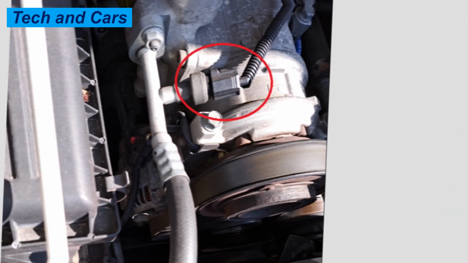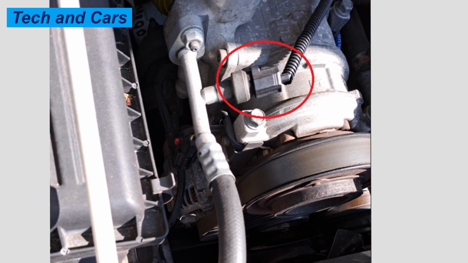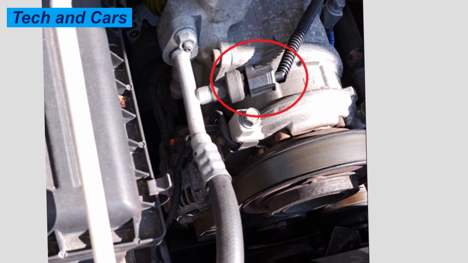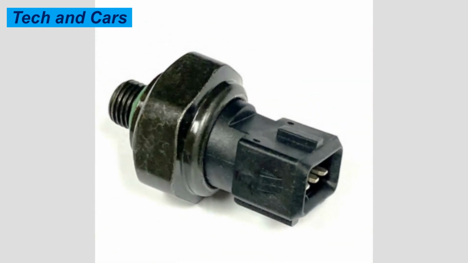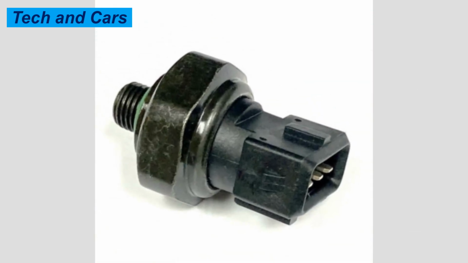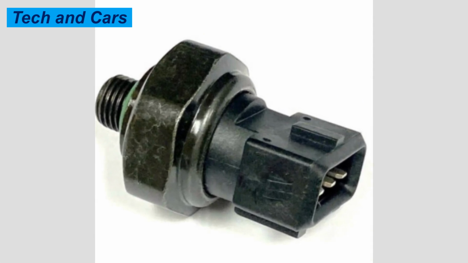The switch works by using refrigerant pressure to act on a small internal diaphragm or bellows. The diaphragm moves and triggers an electrical contact to open or close. Over thousands of cycles of pressure change, this diaphragm can become fatigued, it can crack or lose its sensitivity, causing the switch to fail in either the open or closed position.